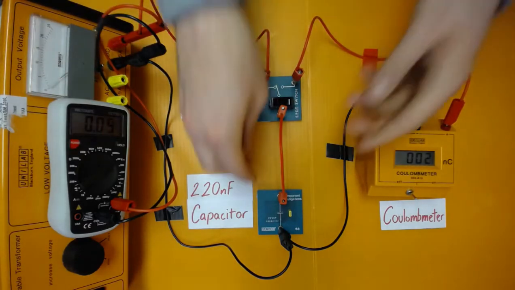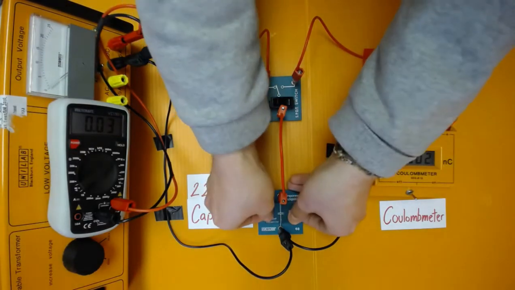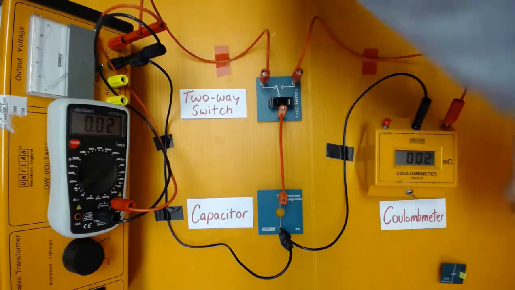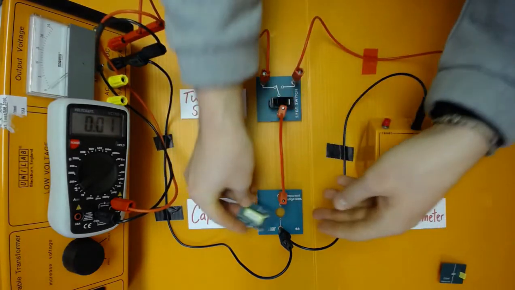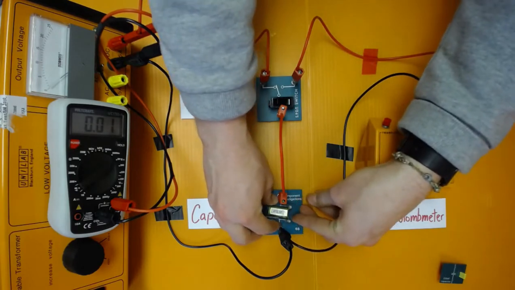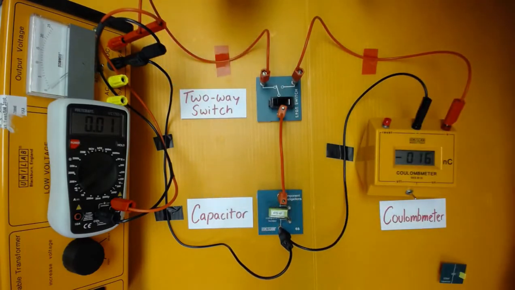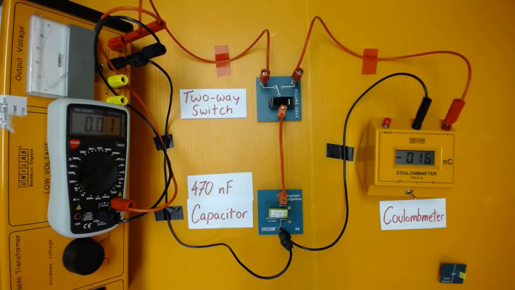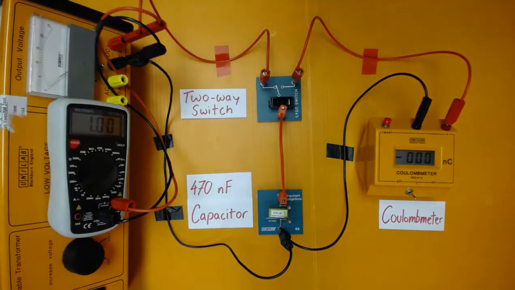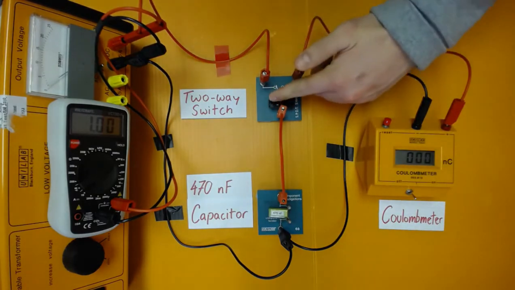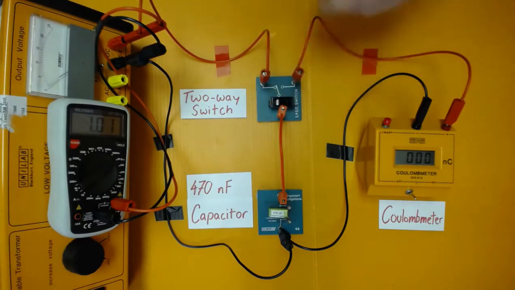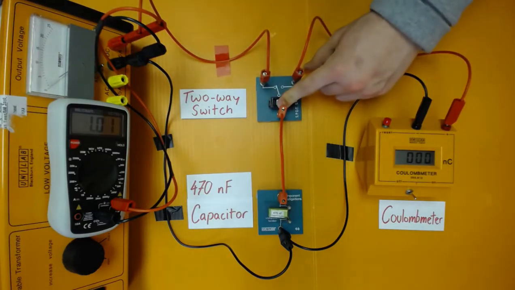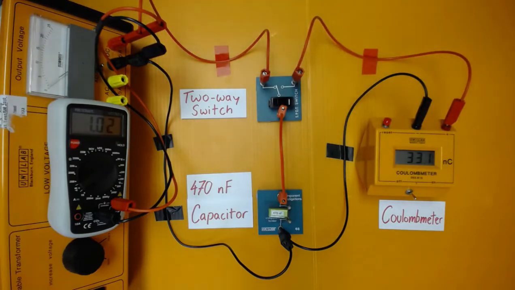We can now swap out our 220 nanofarad capacitor for a 470 nanofarad capacitor. So at 1 volt, we'll charge the 470 nanofarad capacitor and discharge it through the coulometer. So we've got 331 nanocoulombs.